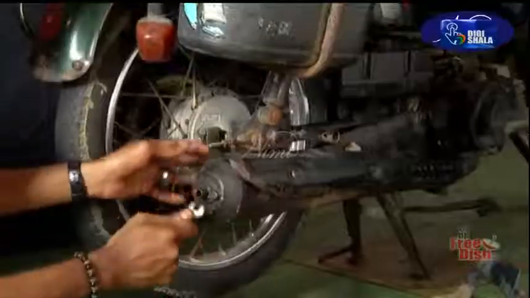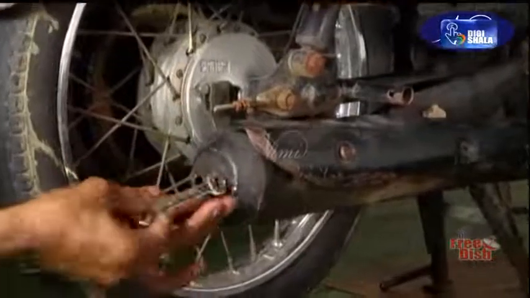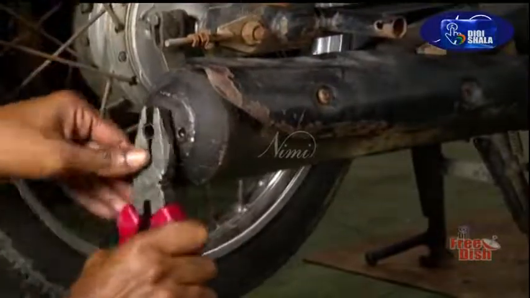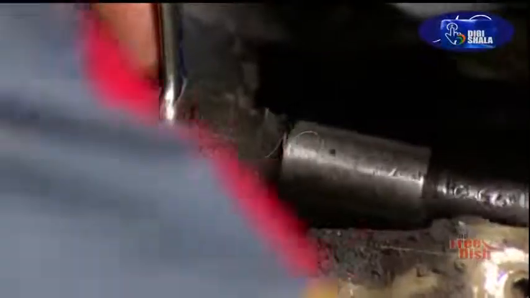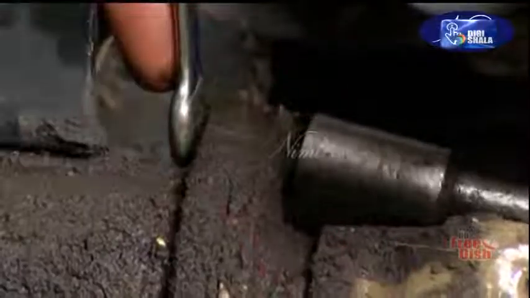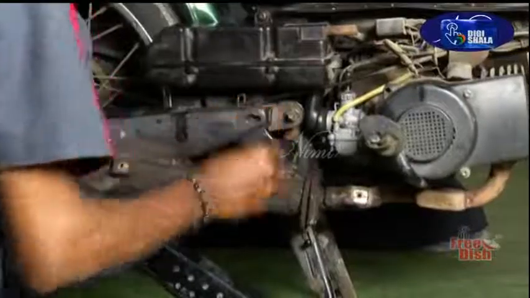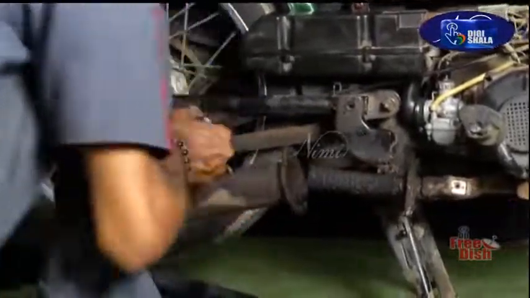Exhaust system. With the help of a screwdriver or puller, remove the muffler assembly from the exhaust pipe. Loosen the securing nut from the exhaust pipe using suitable DE spanner and take out the exhaust pipe. Using a suitable screwdriver, remove the heat shield.